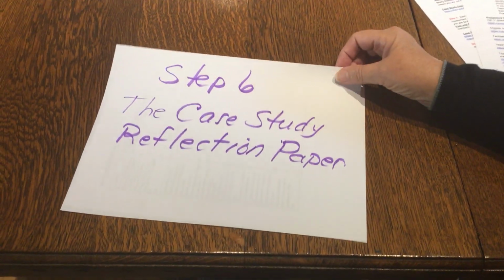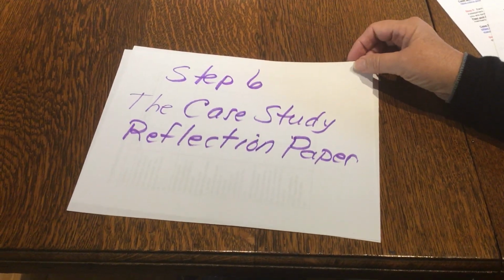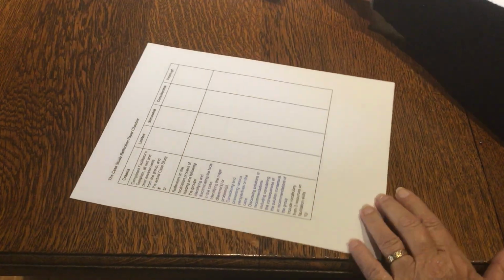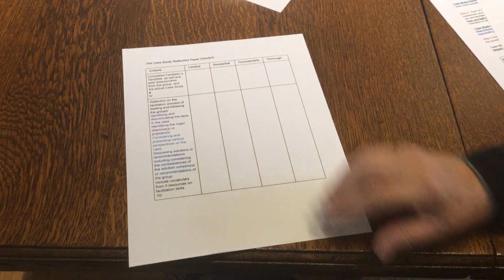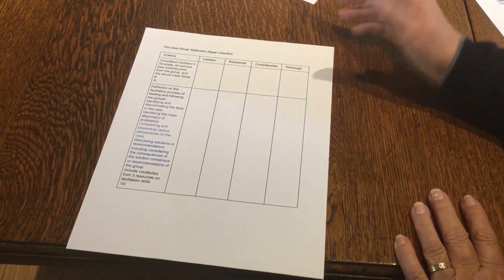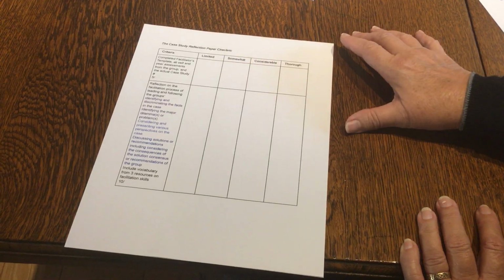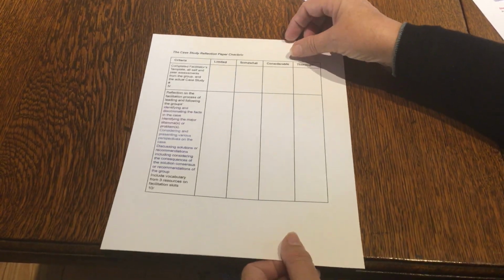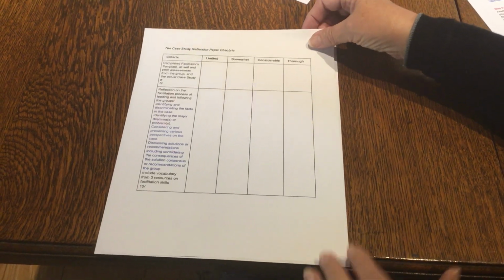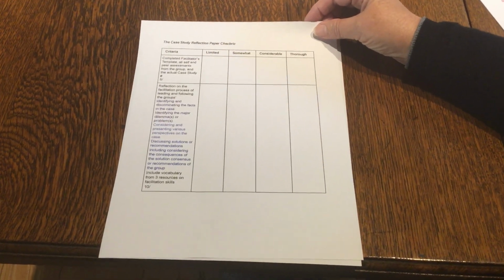Hi everyone. This is the last step in the case study reflection paper. This is what all facilitators do once they have finished their facilitation process. They collect the peer and self evaluations from the group. They look at their facilitation process that they did, and they start to reflect on how well it went.